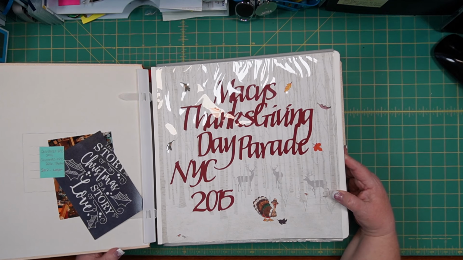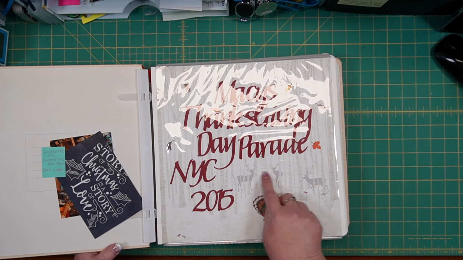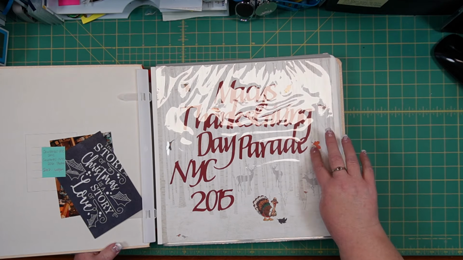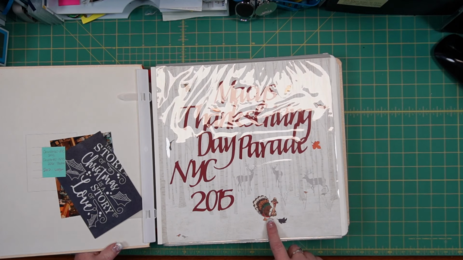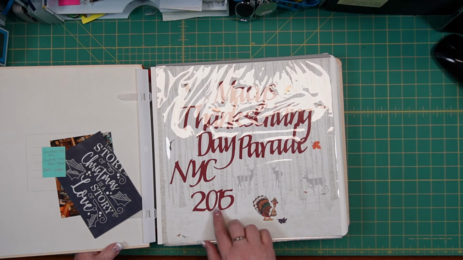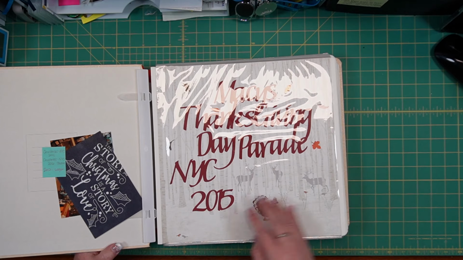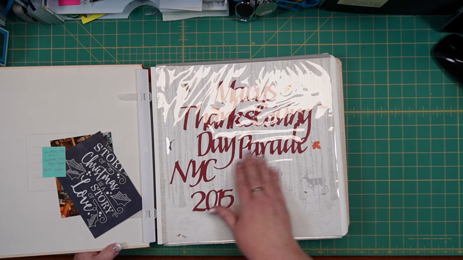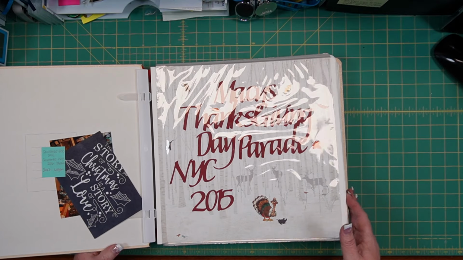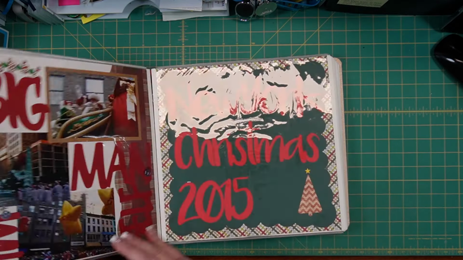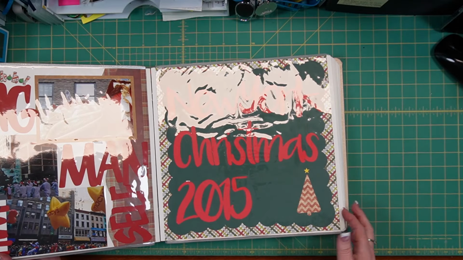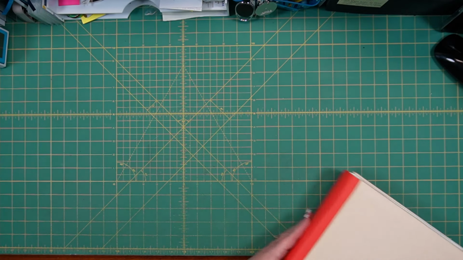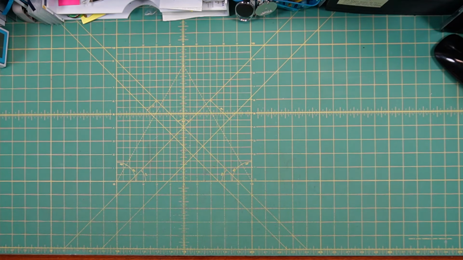Thanksgiving. This is a pre-printed page. So the deer and the trees were pre-printed on the page. Then I added these little leaves. They are stickers. And the turkey down here is a sticker. And then the words I cut on my Cricut. So again, the year, the location, what it was. And then after the Thanksgiving Day Parade pictures is our Christmas pictures proceed from there. So a fun holiday album.